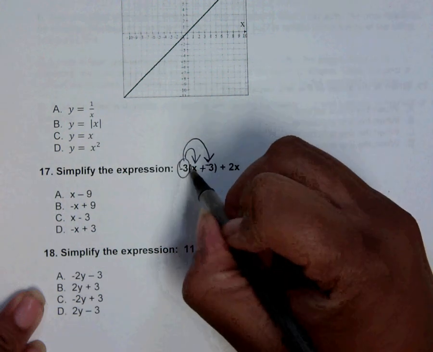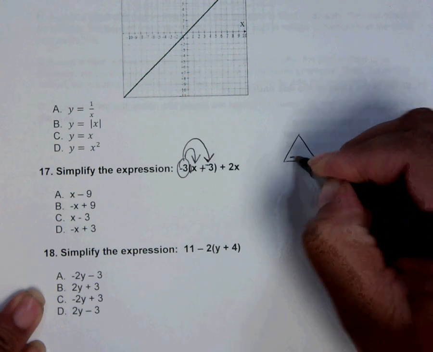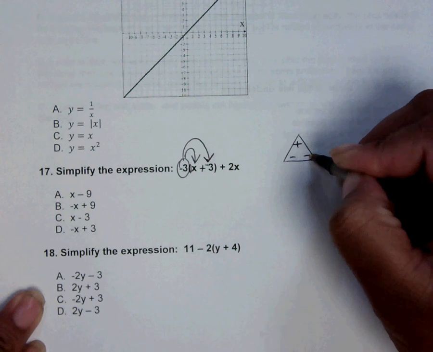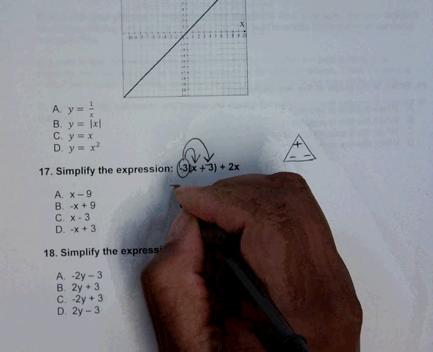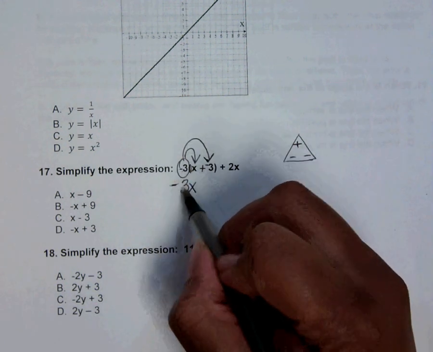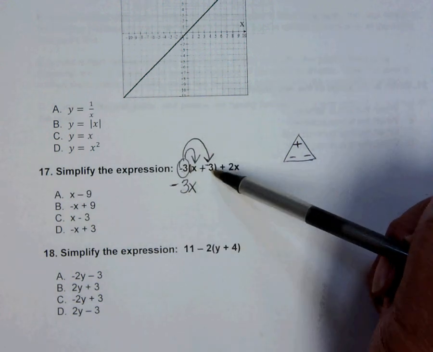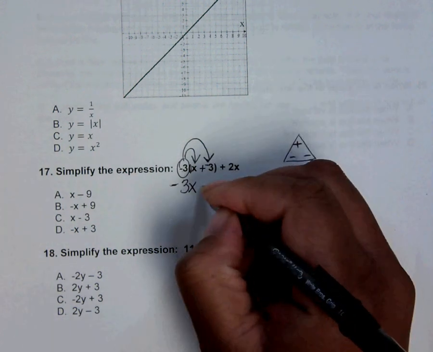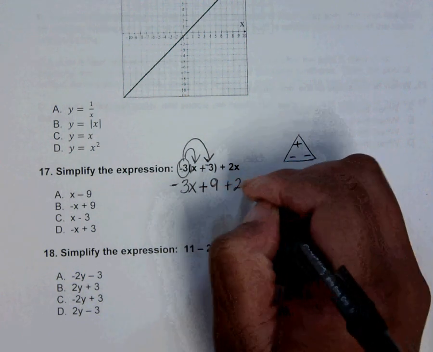And -3 times 1, that's a negative times a positive. Remember, we use this. A negative times a positive is a negative. And I just follow the triangle. So negative times this positive is going to give me a -3x, because -3 times 1 is -3. Bring down my x. -3 times -3, and a negative times a negative is a positive. So that is going to be positive 9 plus 2x.